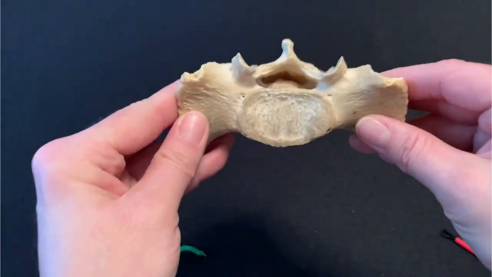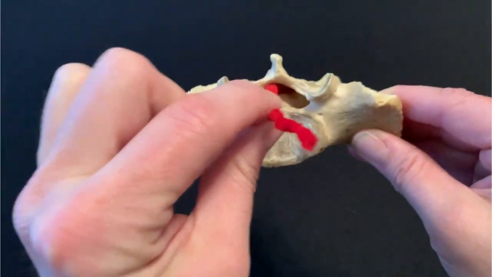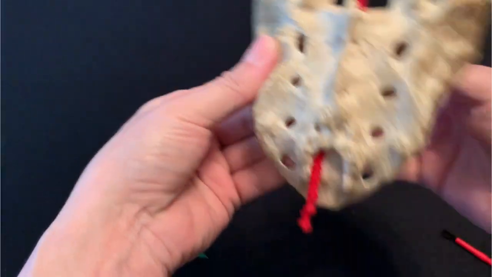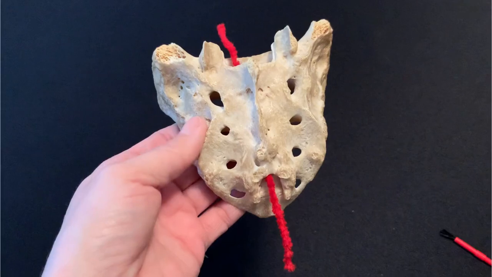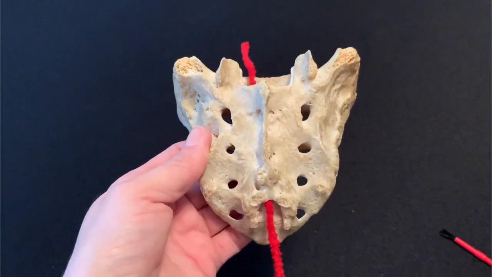So if we're looking at it from this view superiorly, you can see that we actually have a passageway that goes all the way from the superior side down to the inferior side. And this is referred to as the sacral canal. And so this serves as a passageway for the roots of the nerves of the spinal cord.